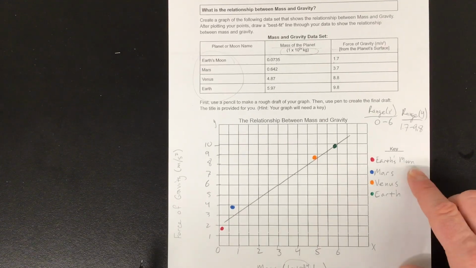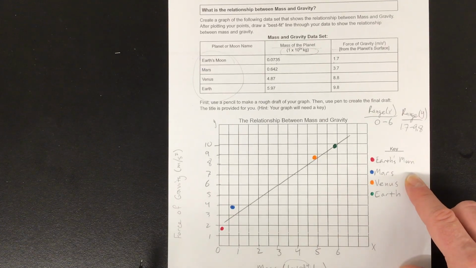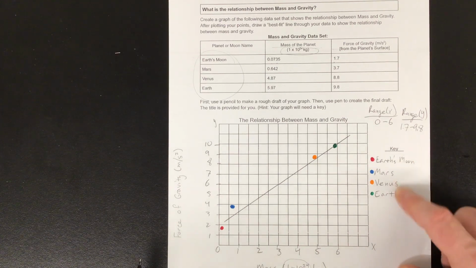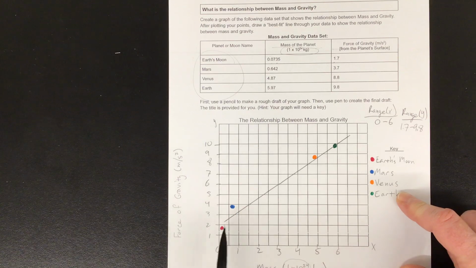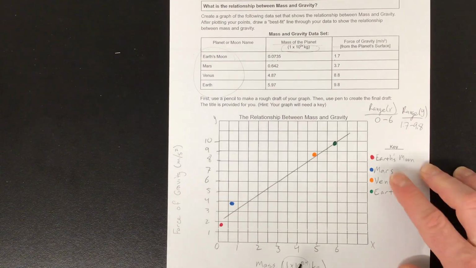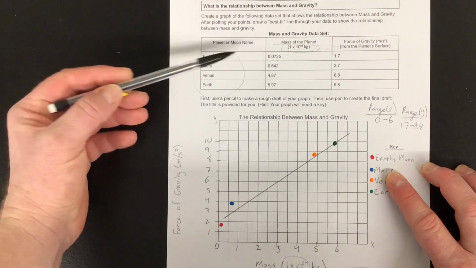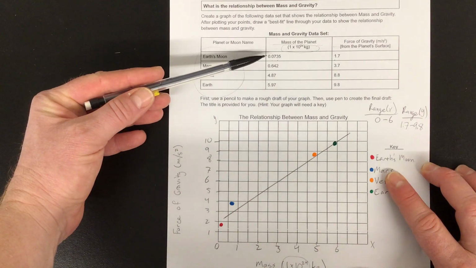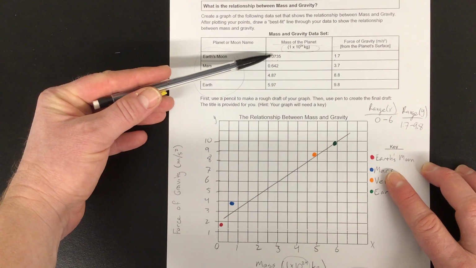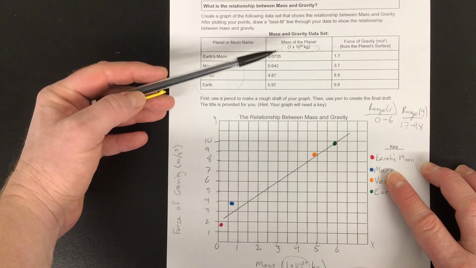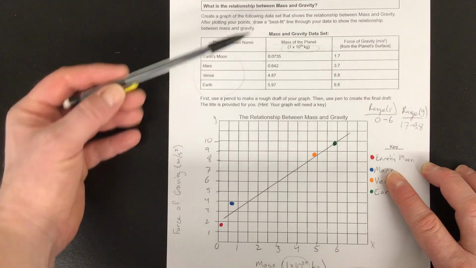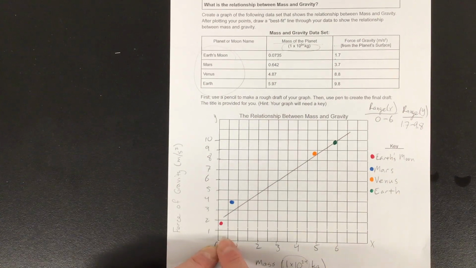I've used 4 different colors. For Earth's moon, I've used red. For Mars, I've used blue. For Venus, I've used orange. And for Earth, I've used green. It doesn't matter what color you use as long as it correlates to the correct dot, the correct plot on this graph. So for the Earth's moon, the mass is small. It's smaller than 1. It's very much smaller than 1. It's 0.0735 times 1 times 10 to the 24th kilograms. So that's going to go way over here close to the 0.